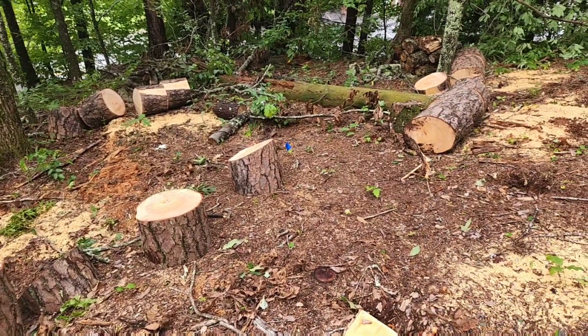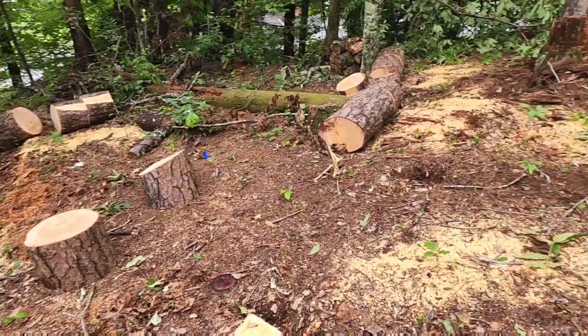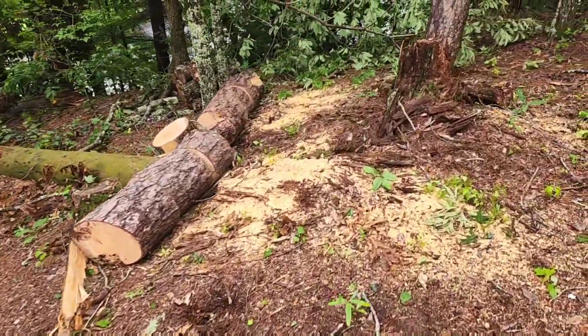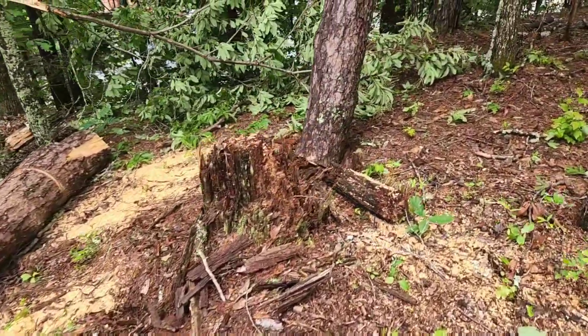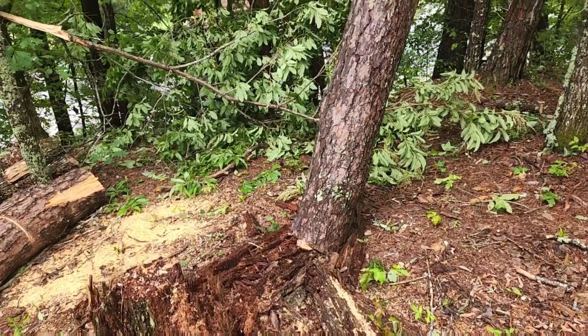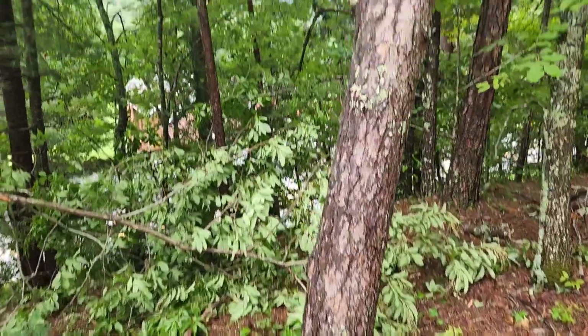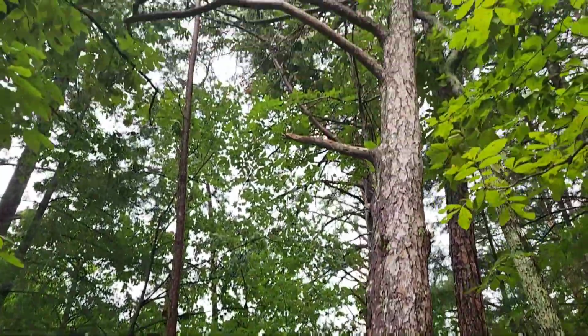So I managed to cut out maybe a 4-foot section at a time, just letting the base of that tree fall forward. So it brought it back towards just about as close to vertical as I can. It was over 45 degrees. Let's see if we can't get up there. 45 degrees.